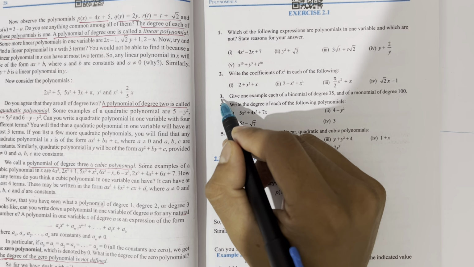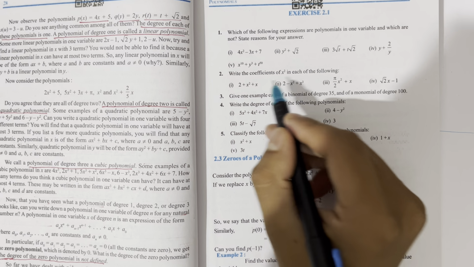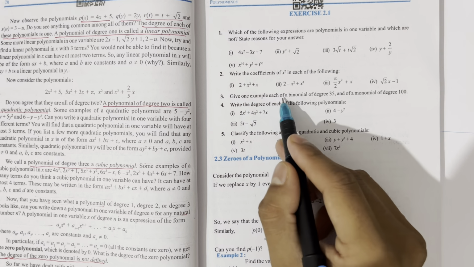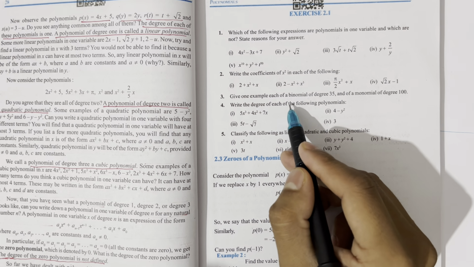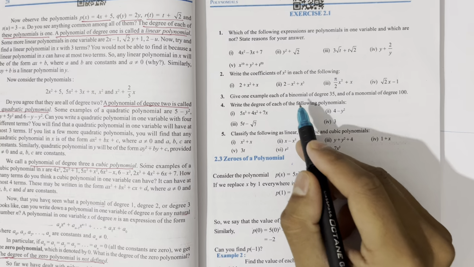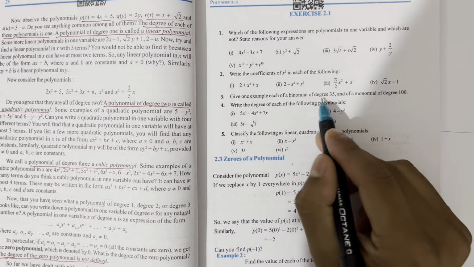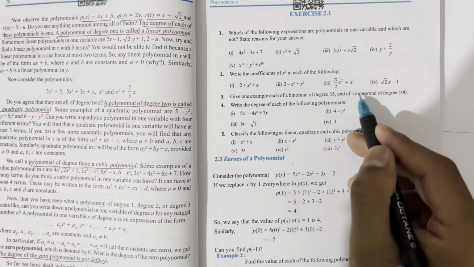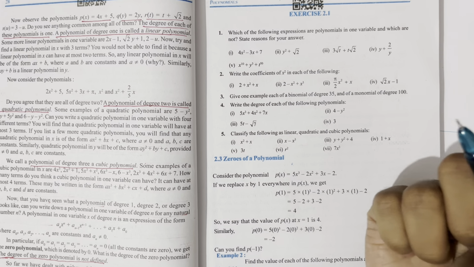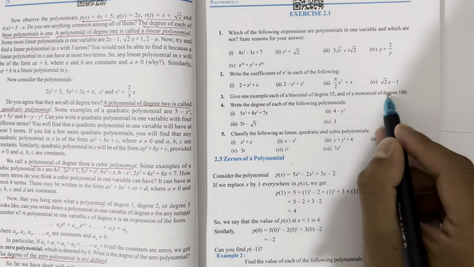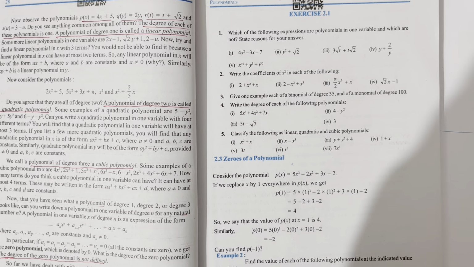Now we are going to question 3. Give one example each of a binomial of degree 35, and a monomial of degree 100. Binomial, I already explained the meaning. Binomial means two terms, and degree means the highest power. So let me give you one example.